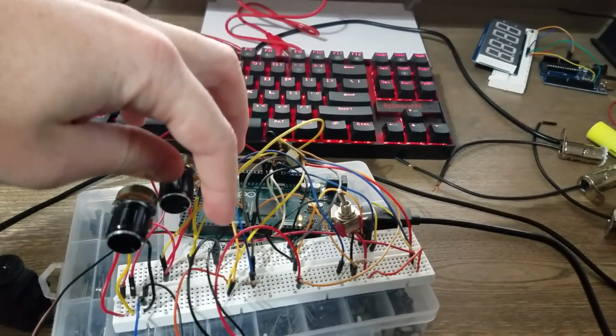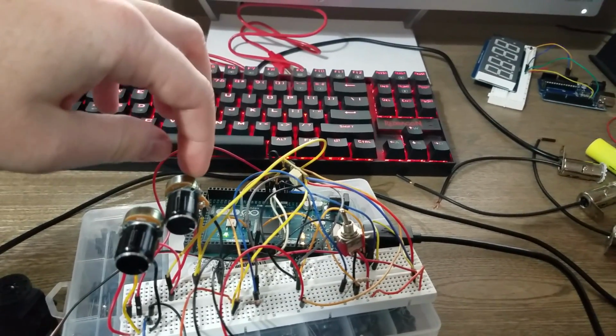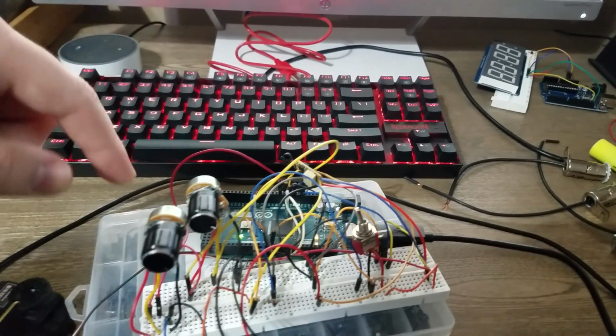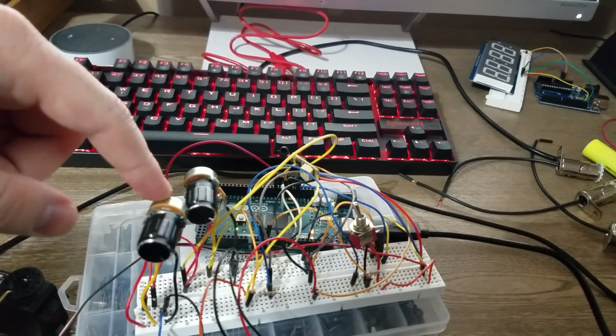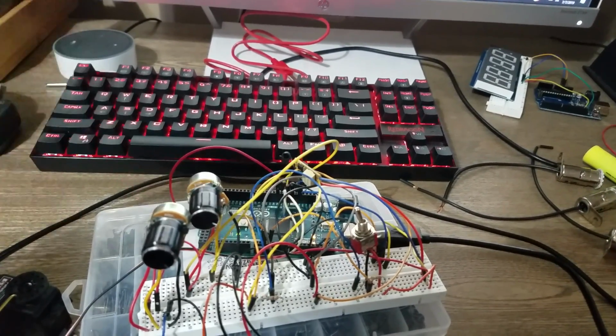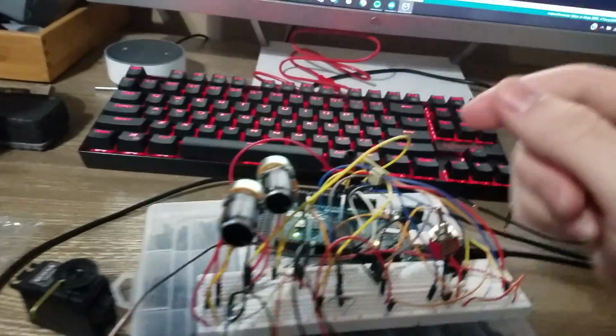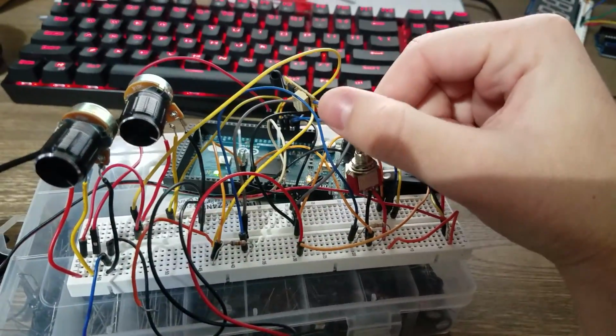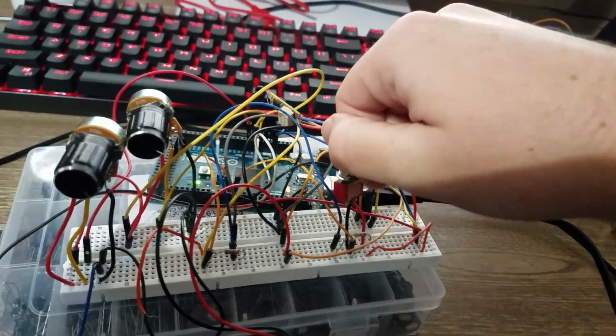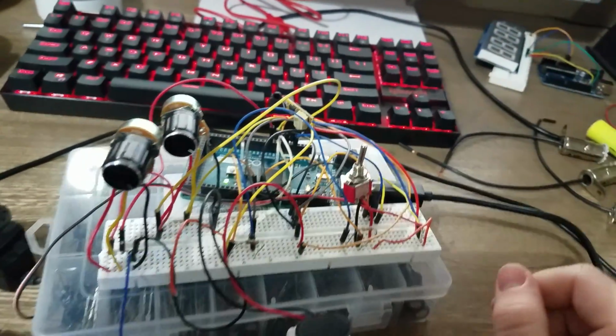This potentiometer right here is for the shutter release delay value, and this is for the bulb delay value. When the switch is in this position, it's in the bulb delay mode, and if you switch it the other way, it's in default mode.